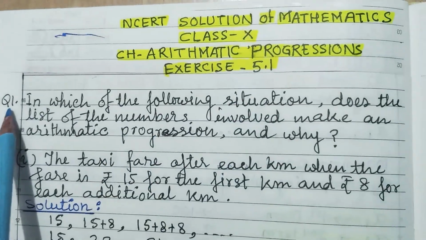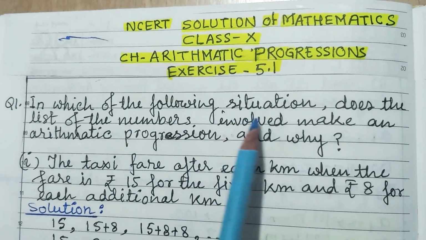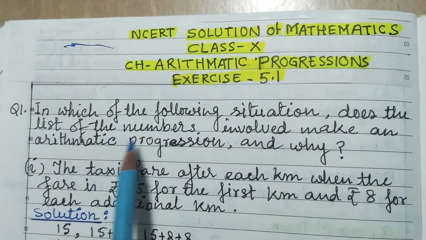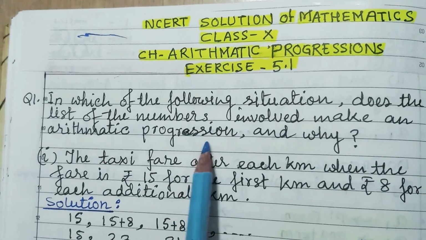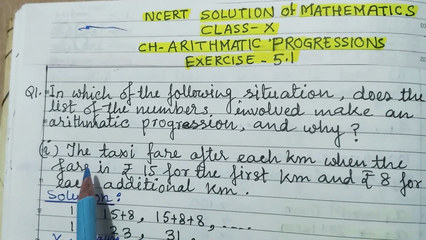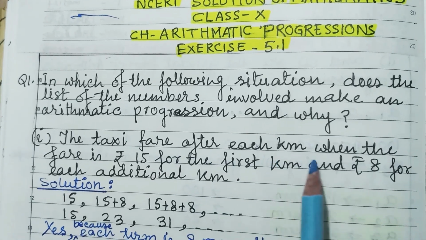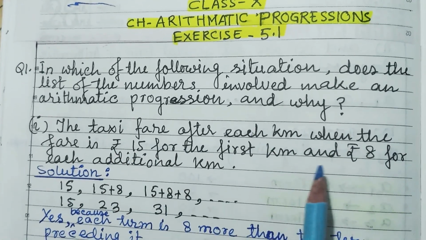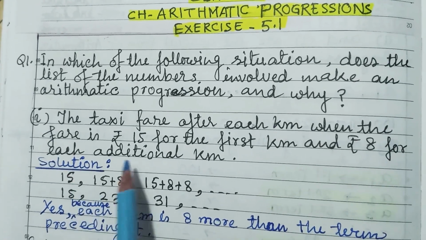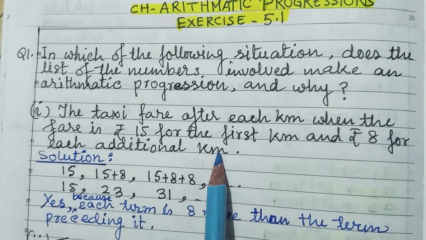Exercise 5.1, first question. In which of the following situations does the list of numbers involved make an arithmetic progression, and why? The taxi fare after each kilometer, when the fare is rupees 15 for the first kilometer and rupees 8 for each additional kilometer.